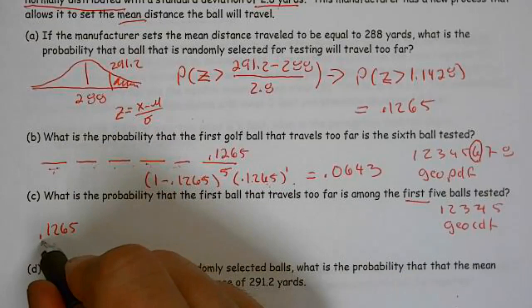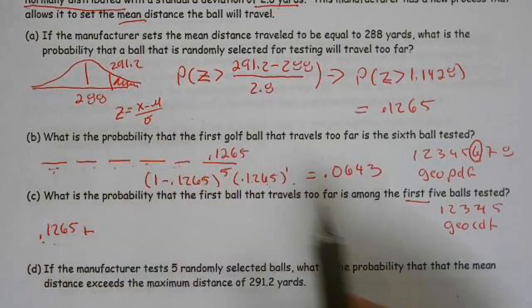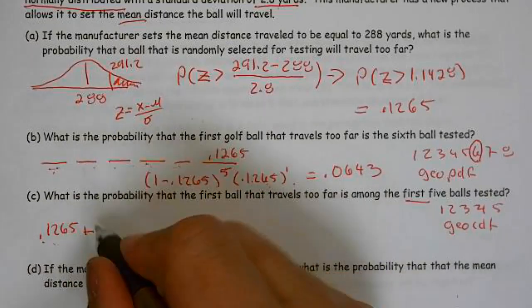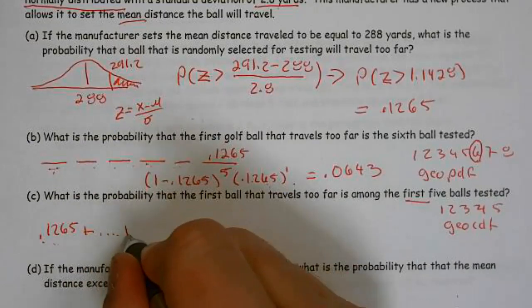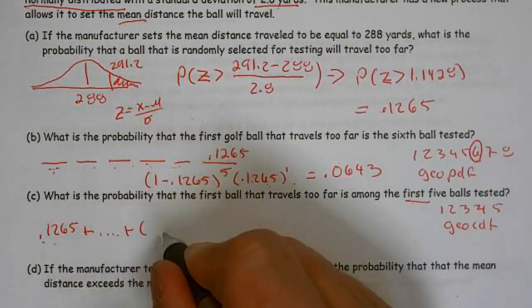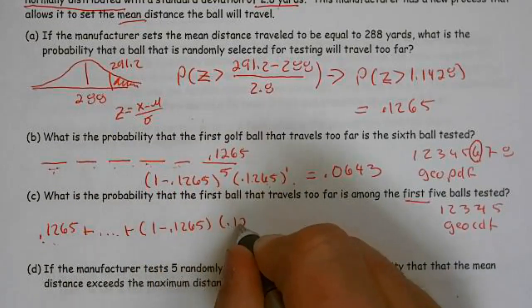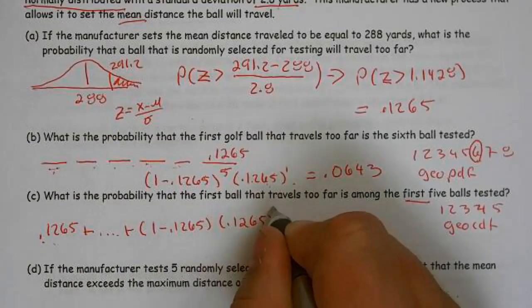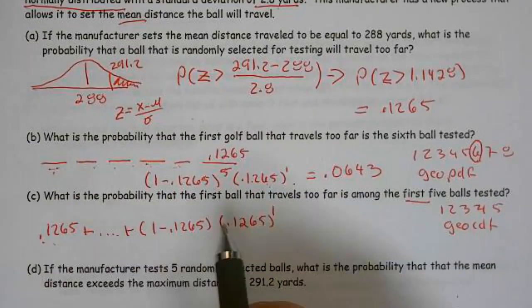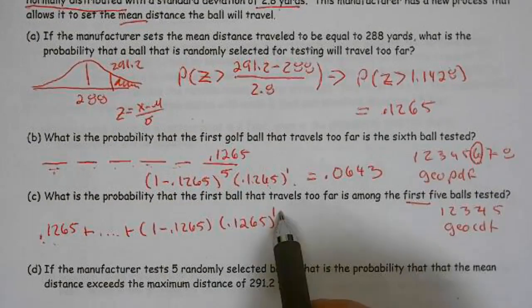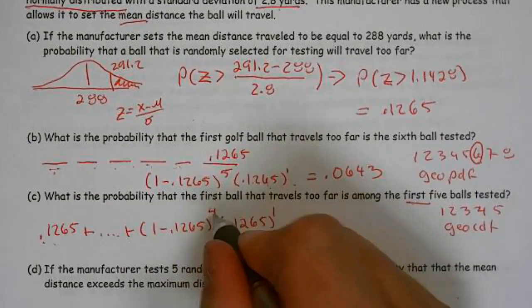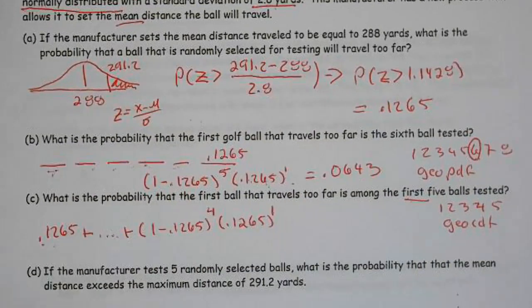And then we need to know the probability that it happens on the fifth one. So plus dot, dot, dot, plus 1 minus 0.1265, and then the 0.1265, and this will always be to the first power. And 5 minus 1 gives me 4, so this is to the fourth power. And that would qualify for work shown.